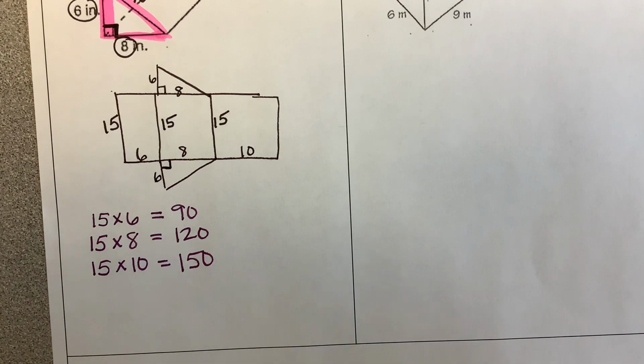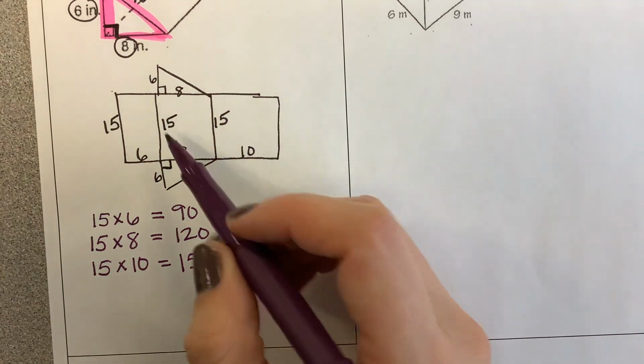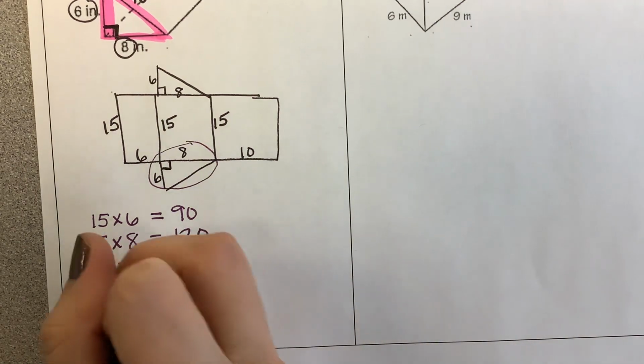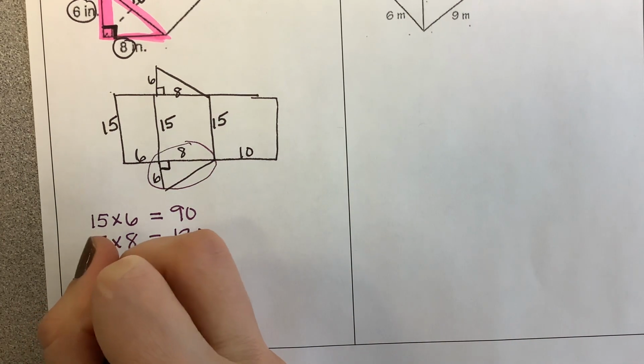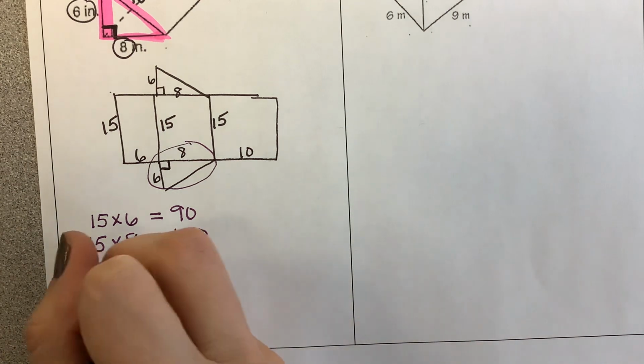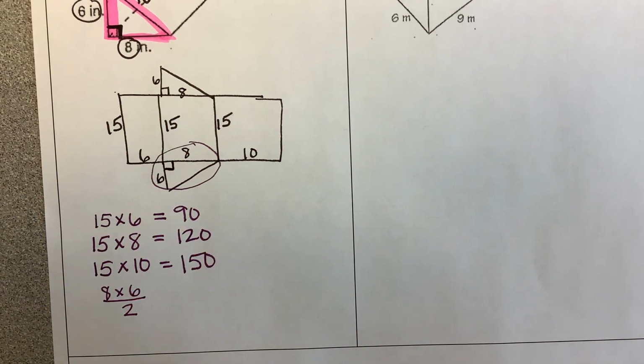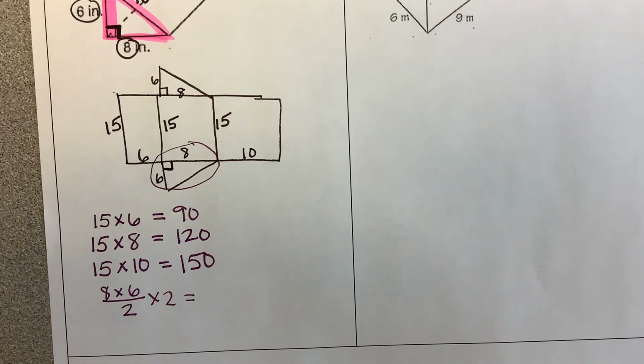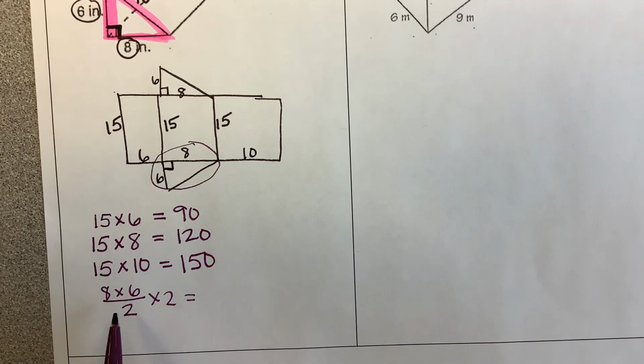Then for our bases, there's a couple ways that you can do it. I can think of it just as normal. I'm going to find the area of this base. For a triangle, it's our base of 8 times our height of 6 divided by 2. But we have two of those, so I'm multiplying that by 2. Which we can calculate this way, or we can realize if I'm dividing by 2 and then multiplying by 2, it cancels out.